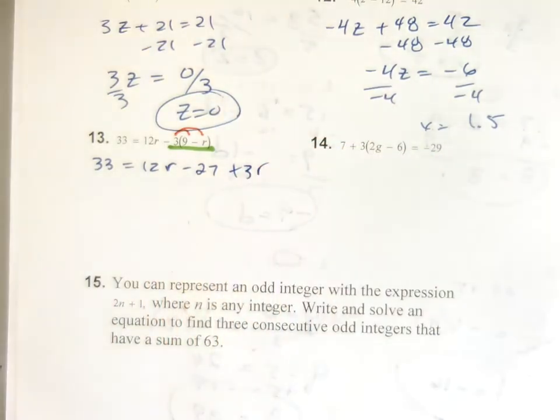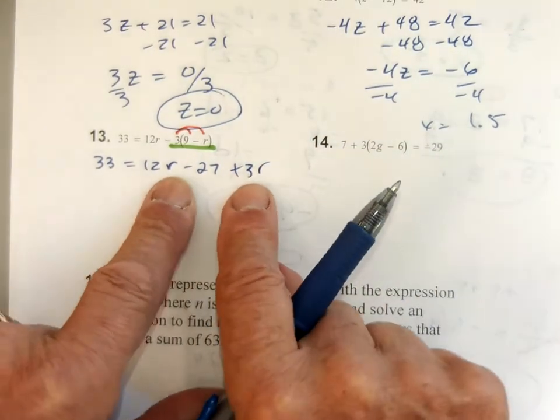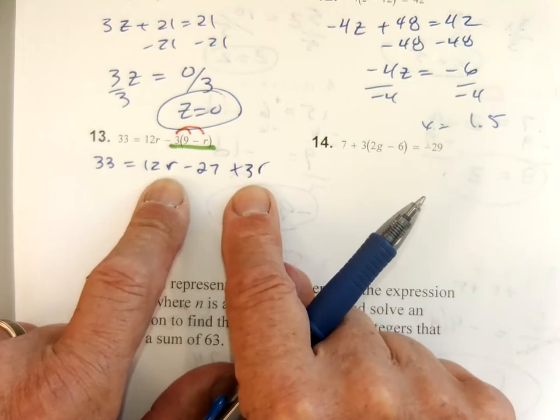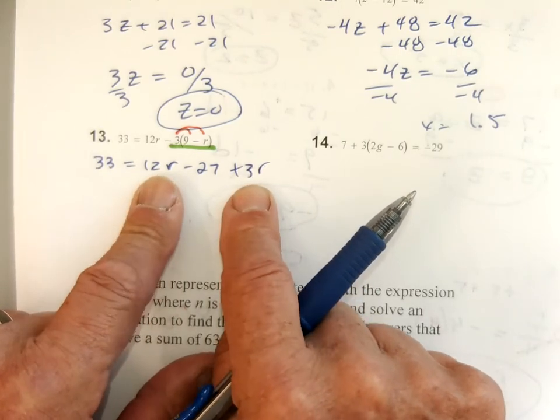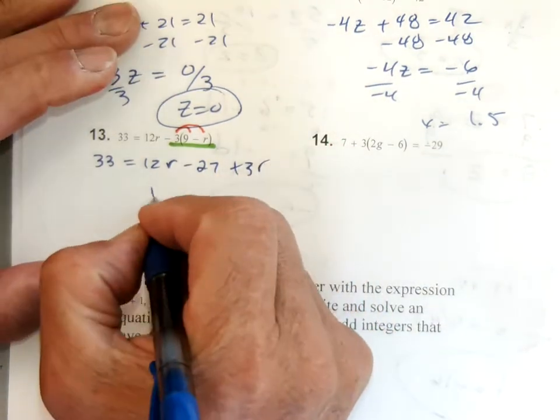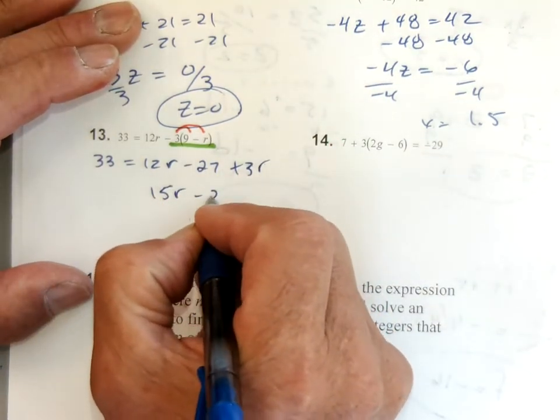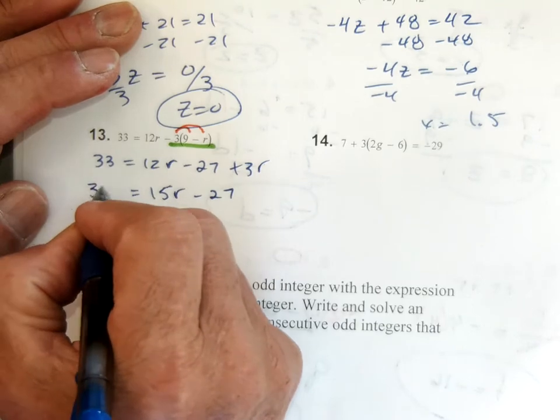3r, okay? Now I got to tidy up these two r's together. These two r's together make a 15r. So I'm going to put these together. I'm going to tidy them up. So I'm going to go 15r minus 27. I still have my equals 33, right?